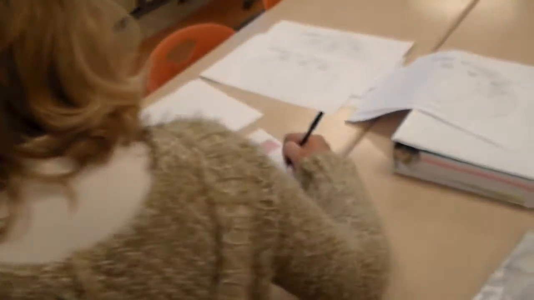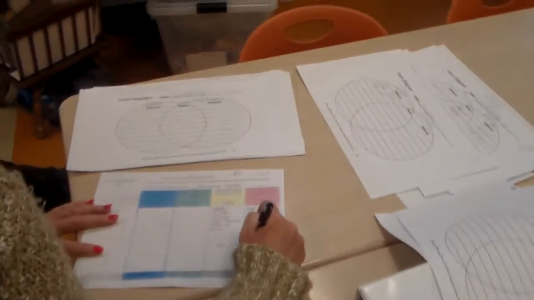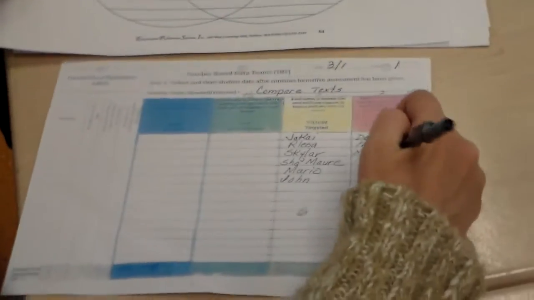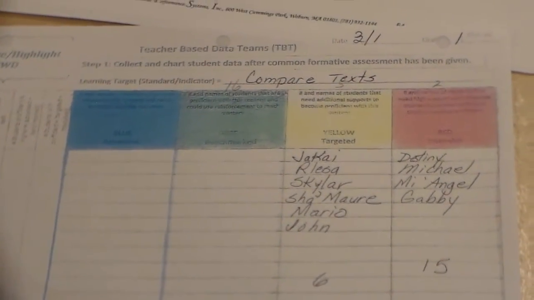I have 15 reds. 15 reds, 6 yellows. I just don't have all their names on here yet. On mine, I'm just putting the number, so I can put it in the system, but I will put all their names, and then we'll combine those two into one sheet.